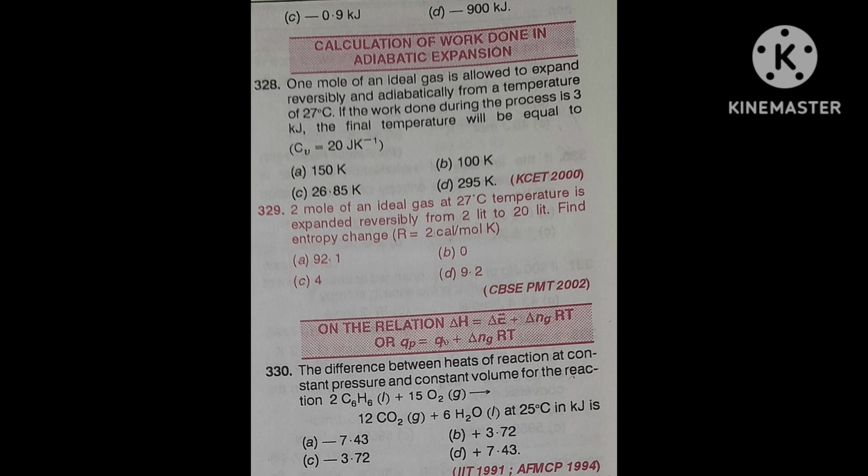Then what is the problem? Only put the value, get the result. Delta S is equal to nR ln V2 upon V1. Now convert this ln into log. Then you will get 2.303 nR log V2 upon V1.